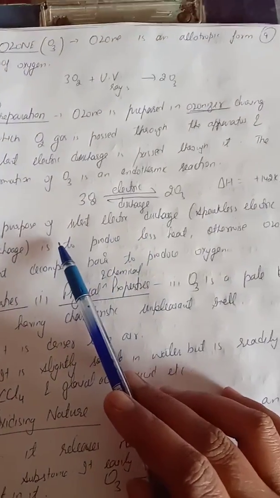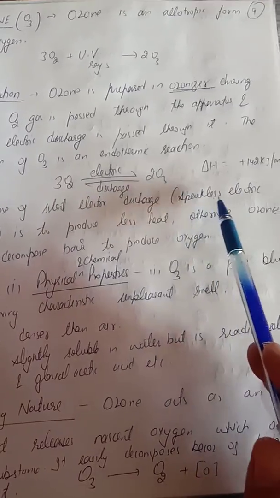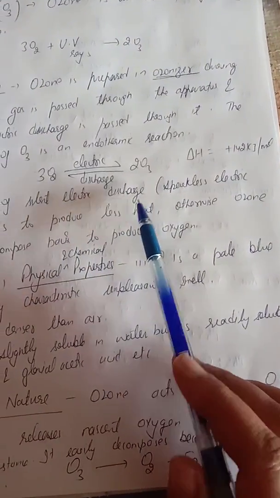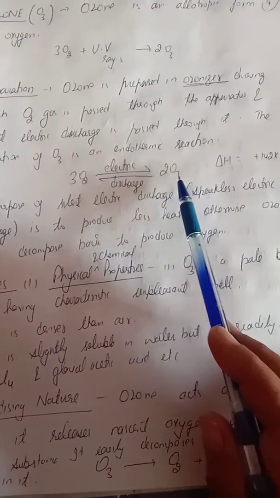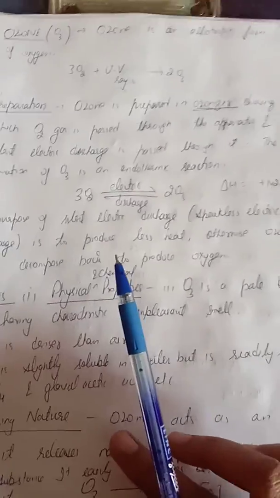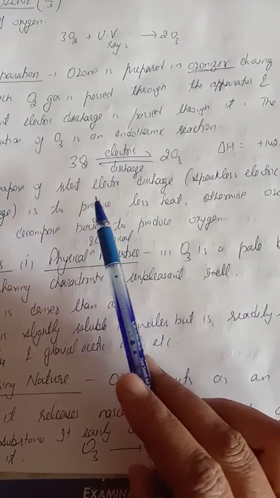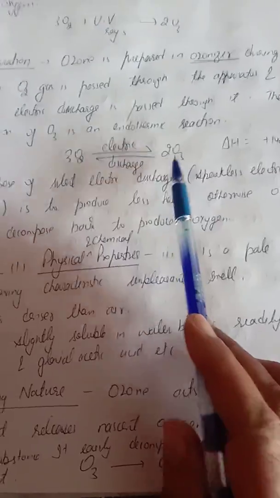What's the purpose of passing this silent electric discharge? That is also called sparkless electric discharge. It's necessary to produce less heat, otherwise ozone decomposes back to give us oxygen. That's why it's necessary to give silent electric discharge, meaning a slow electric current will pass through oxygen to give ozone.